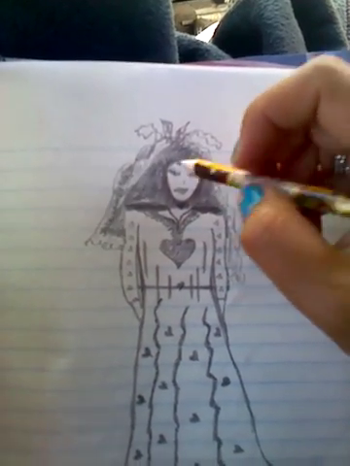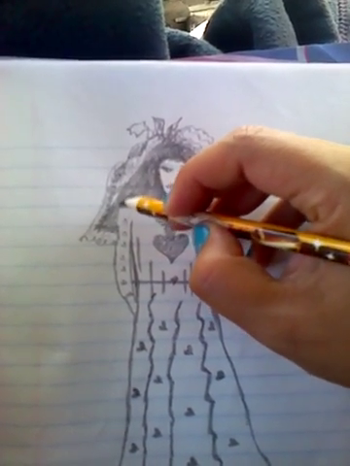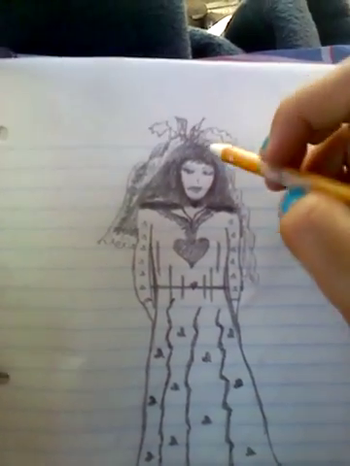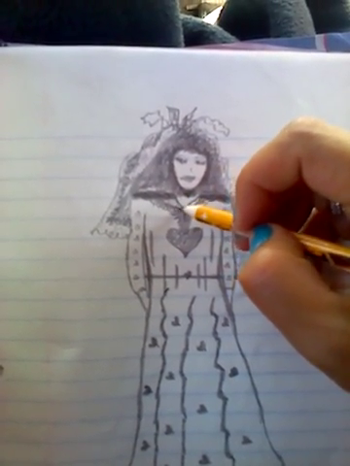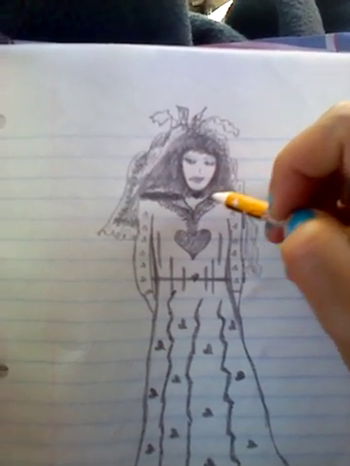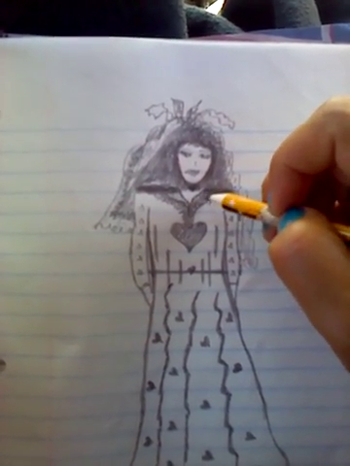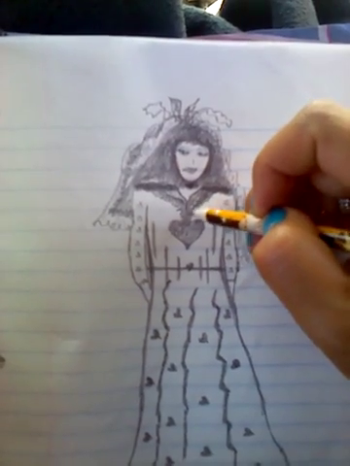I don't know, it's kind of with an open shoulder, I guess. Got more ruffly things coming down.